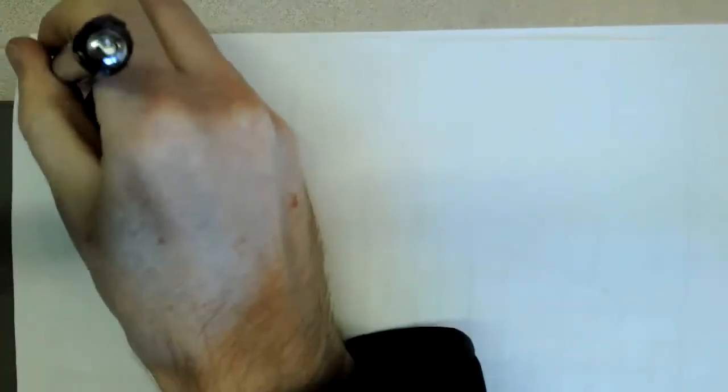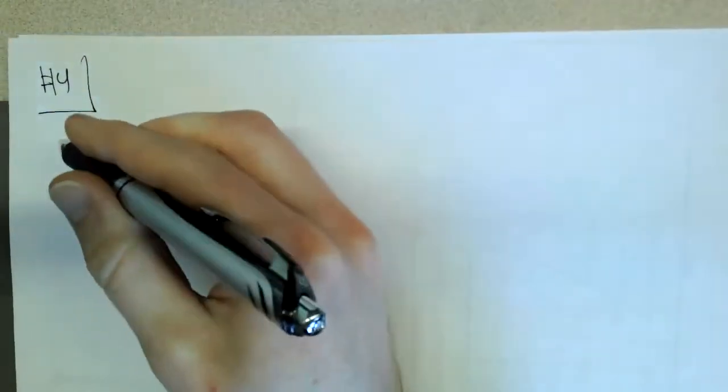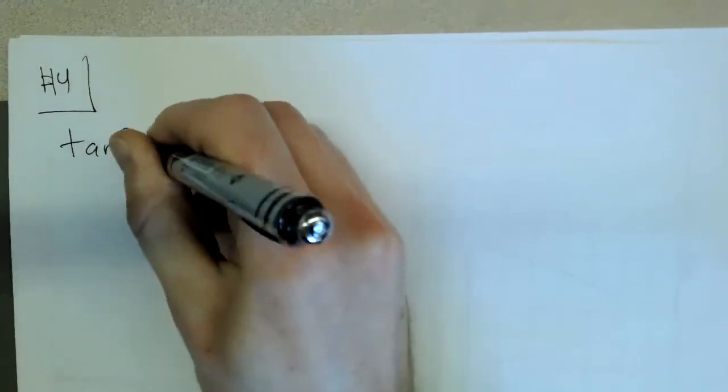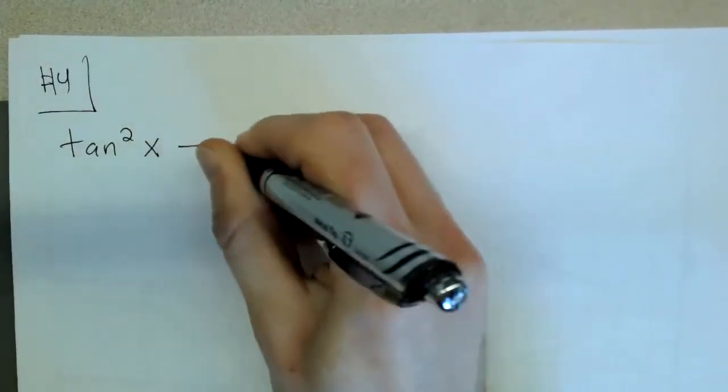All right, so questions from the homework. What do you got? Yep. Number 4. Sure. So number 4 is we want to simplify tangent squared minus sine squared.